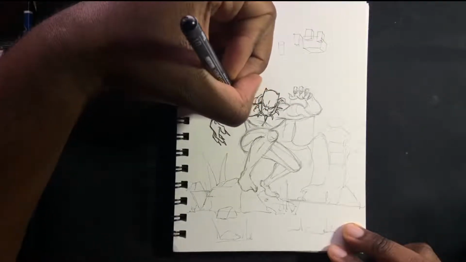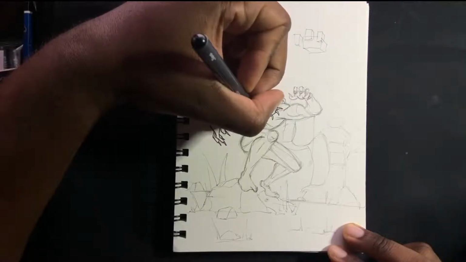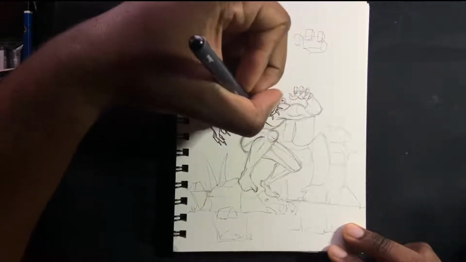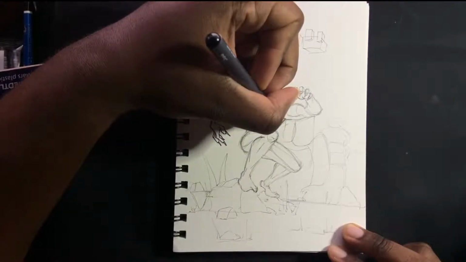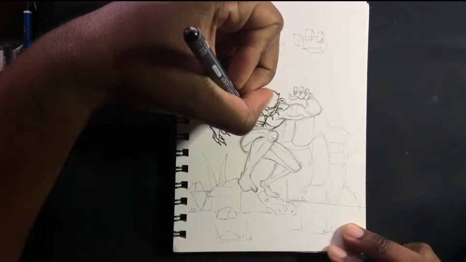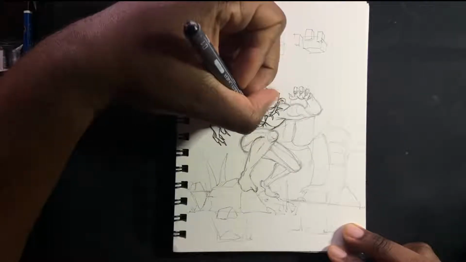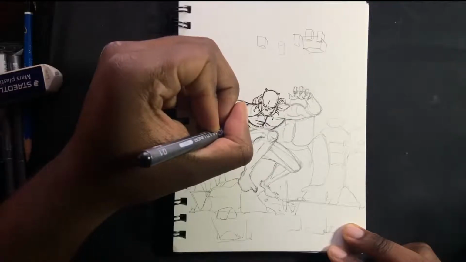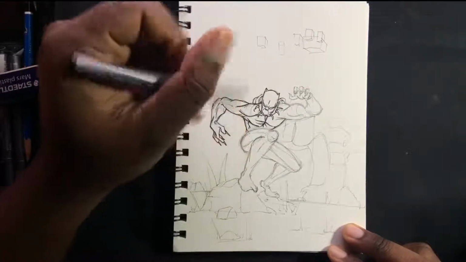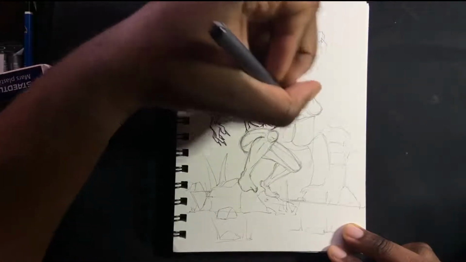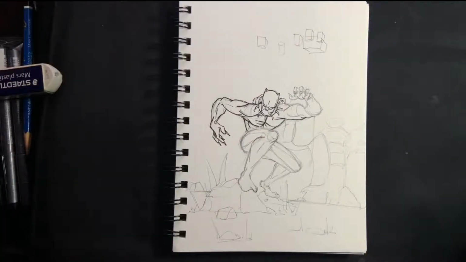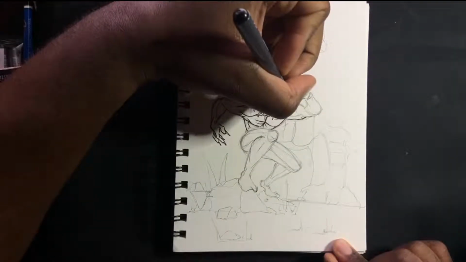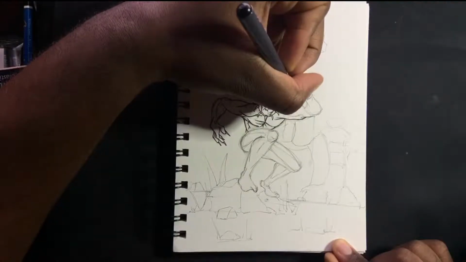Drawing his shoulders. Now I'm going to come in here and draw a little bit of his chest. Show some definition there. Just like that. A little bit of his abs is going to show here, but not a lot. Looking good, looking good. Remember guys, I'm just doing the line weight, so sort of like the outline.